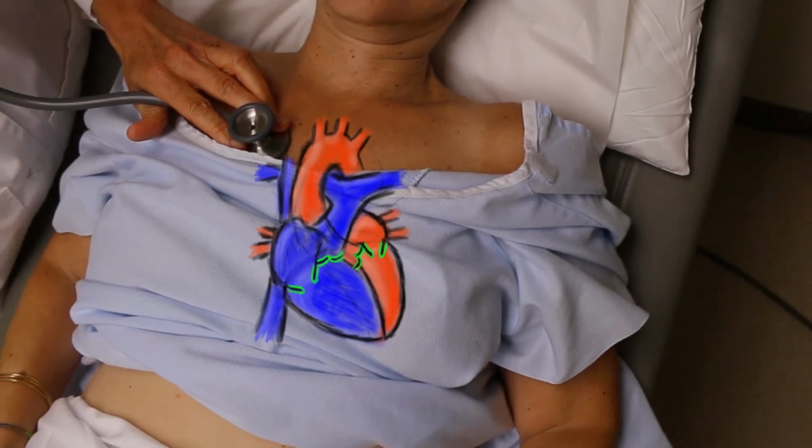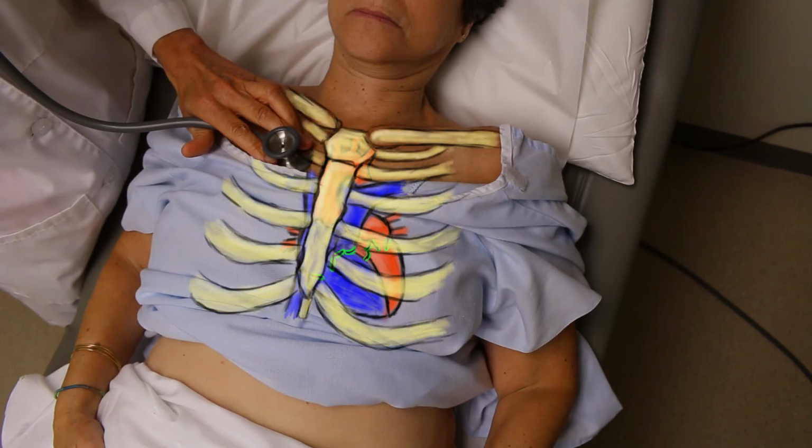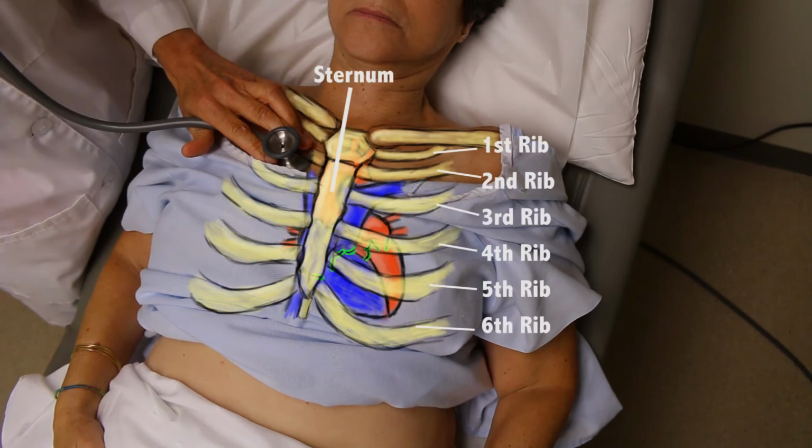So where do we listen to the blood flow from these valves? We're going to use our ribs as a landmark. Let's start with the second rib. Right under is an area called the second intercostal space. Just right of the sternum, in that space, is where you listen to the blood flow from the aortic valve. Just left of the sternum, in that same space, is where you can listen to the blood flow from the pulmonic valve. Staying left of the sternum and moving down to the fifth intercostal space is where we can listen to the blood flow from the tricuspid valve. Moving laterally to about here is where you can listen to the blood flow from the mitral valve. So in practice, it looks something like this.